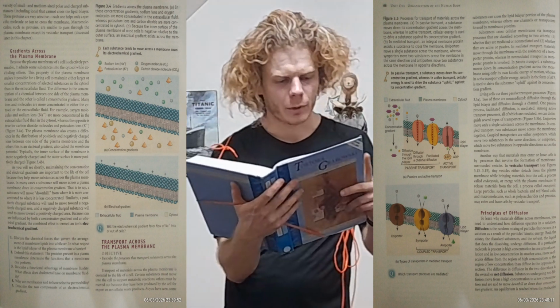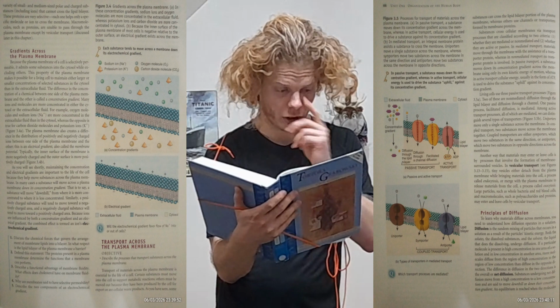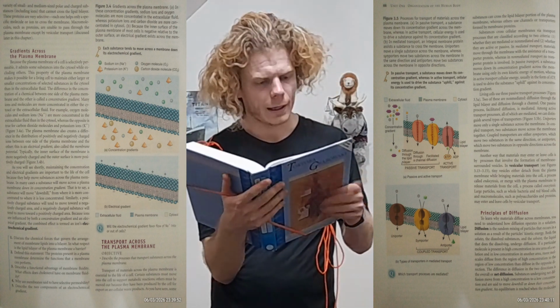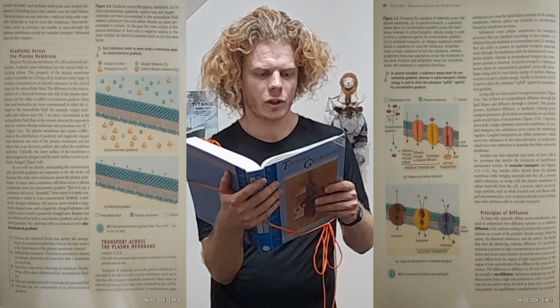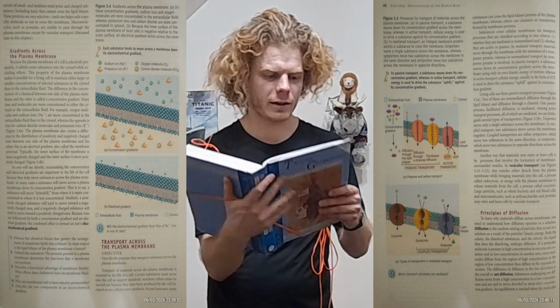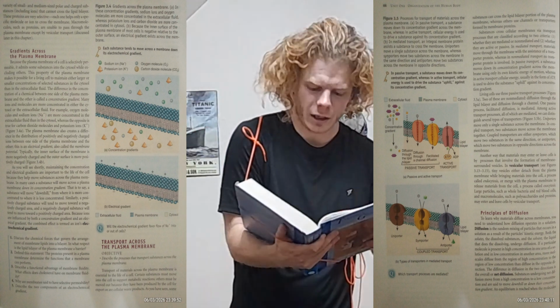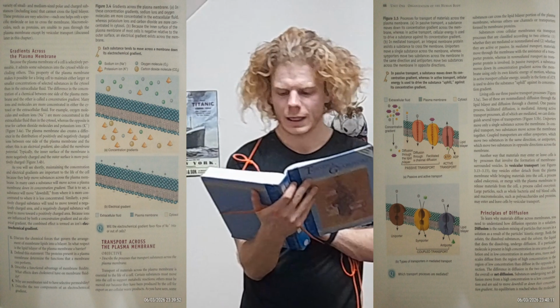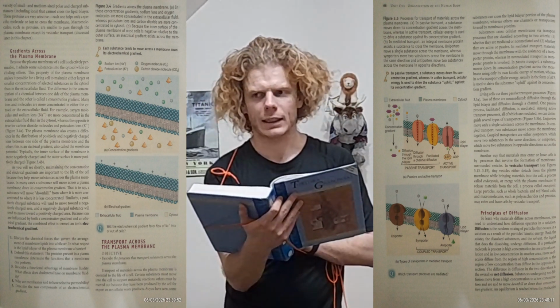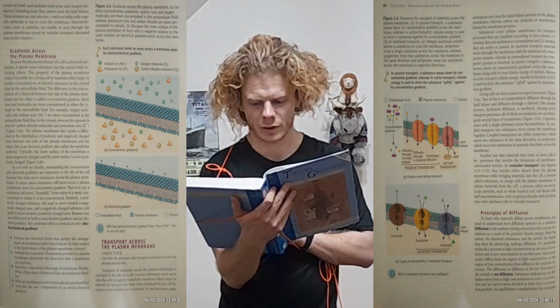In passive transport, a substance moves down its concentration gradient. Whereas in active transport, cellular energy is used to drive a substance uphill against its concentration gradient. So concentration gradient, they didn't say it so directly. They said what we said there, just with the same words explained.